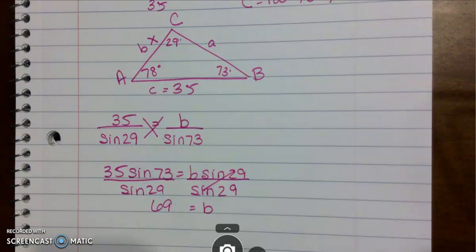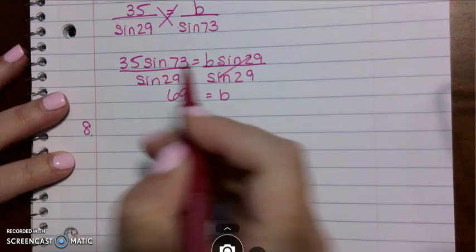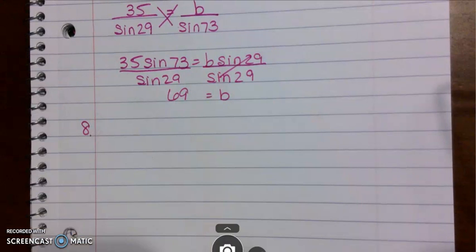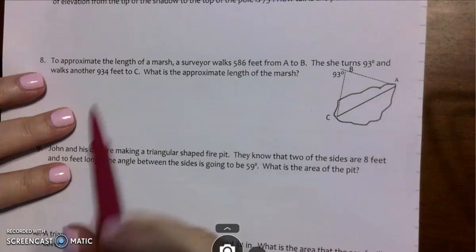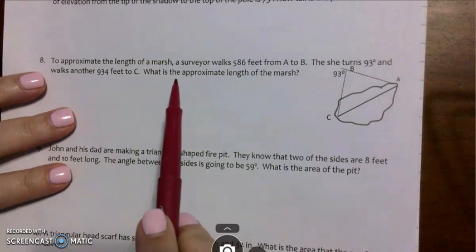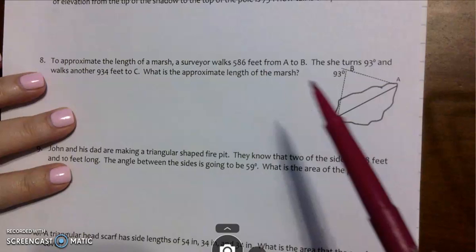Okay, I'm looking and I don't know if I have enough space. So y'all know what I like to do. Let's just give it a try. Worst case, I'll have to take number 8 to the other side. Okay. Can y'all see it? Okay. To approximate the length of a marsh, a surveyor walks 585 feet from A to B.